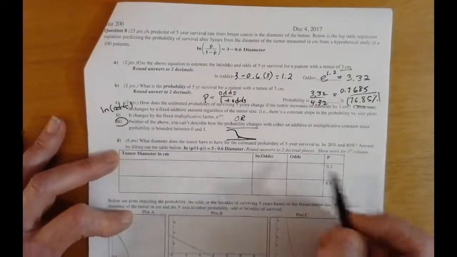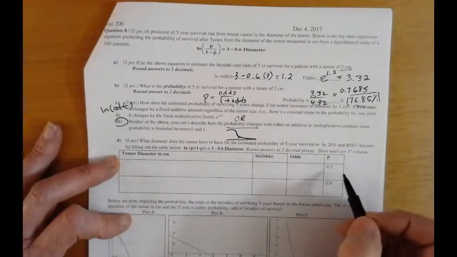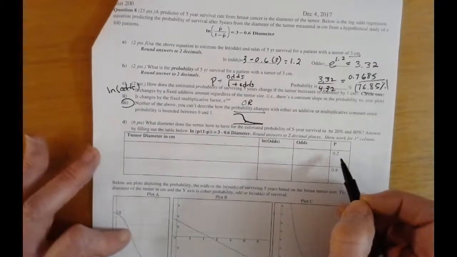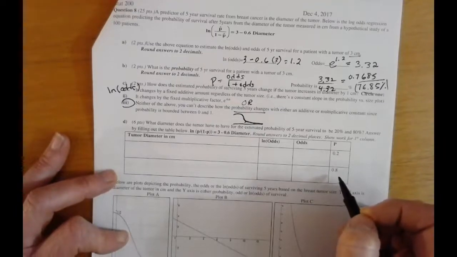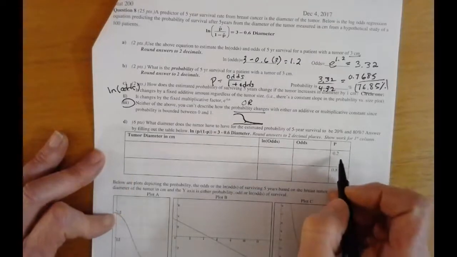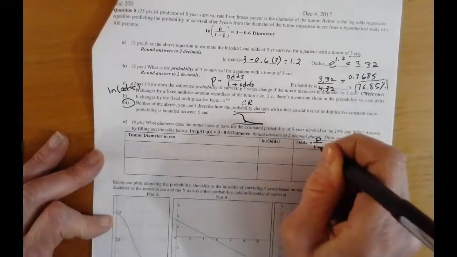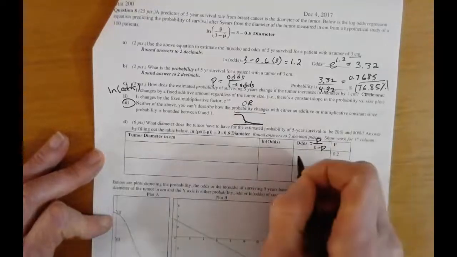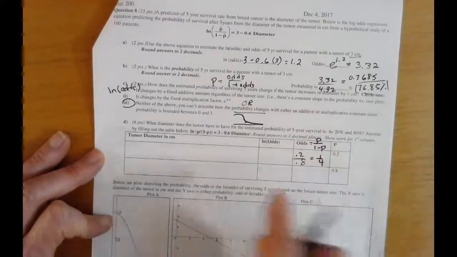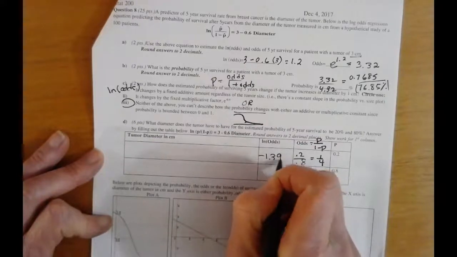What diameter does the tumor have to have for the estimated probability of survival to be 0.2? How big is the tumor going to be? It's probably a smaller size when it's 0.8, since 80% is going to have a smaller tumor size, but let's figure this out. We have the probability, and to get the odds, remember, odds is p over 1 minus p. So we have 0.2 over 0.8, which is equal to 1/4. And then just take the log of that, and you get negative 1.39.